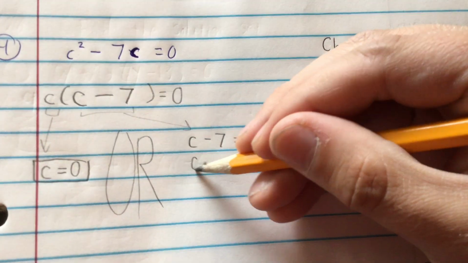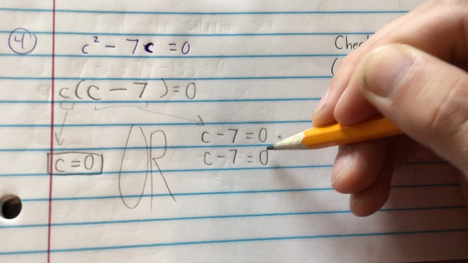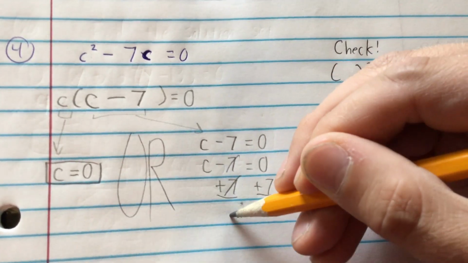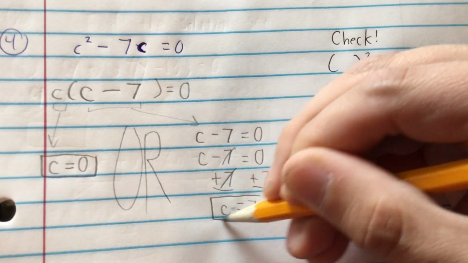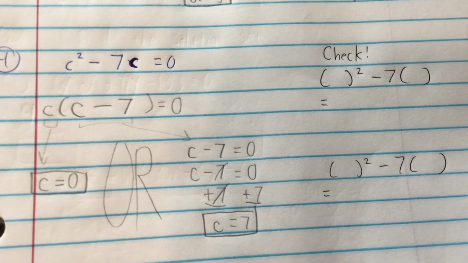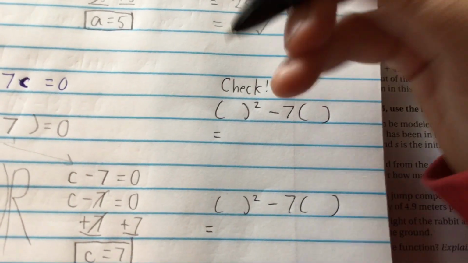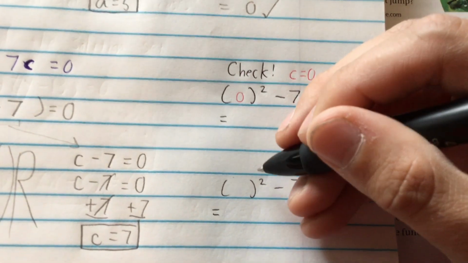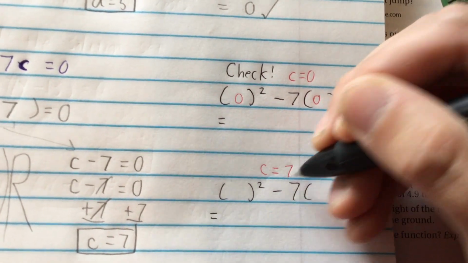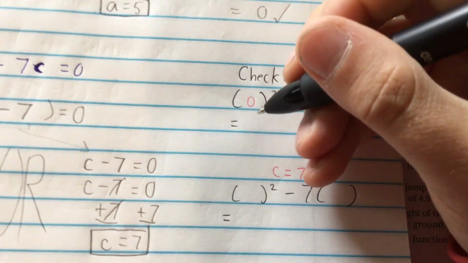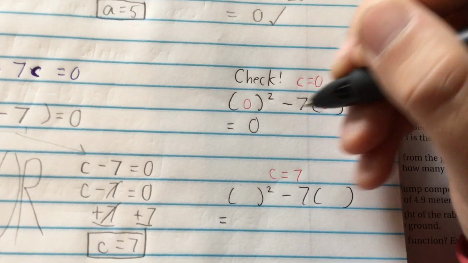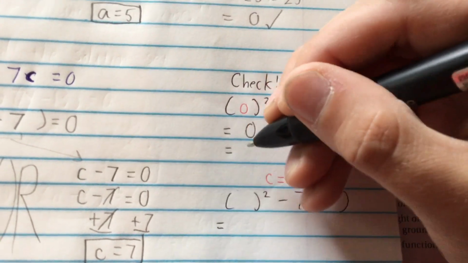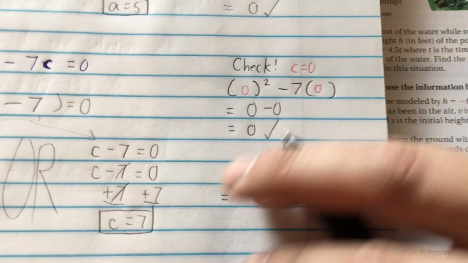So then I've got c minus 7 equals 0. I'm going to add 7 on both sides, getting me c equals 7. I'm going to check my work. If I plug in c equals 0, I get 0 squared. Sorry, c equals 7 right here. So I'm going to check my work. 0 squared is 0. Negative 7 times 0 is, well, it could have been positive or negative, but the point is if I plug it in, I'm going to get a 0 output.